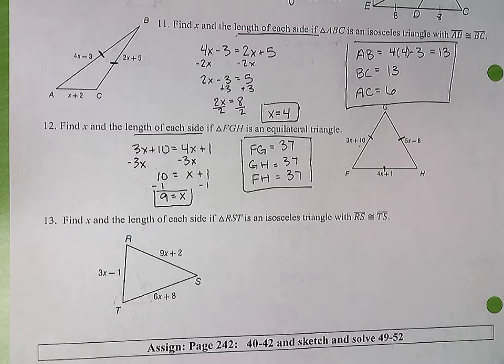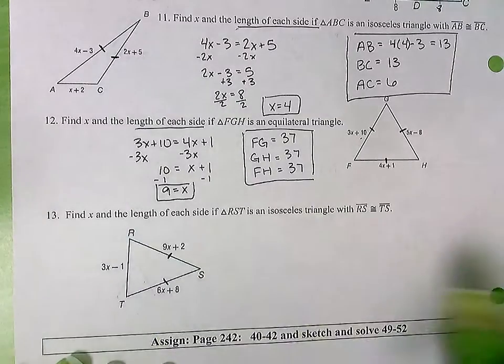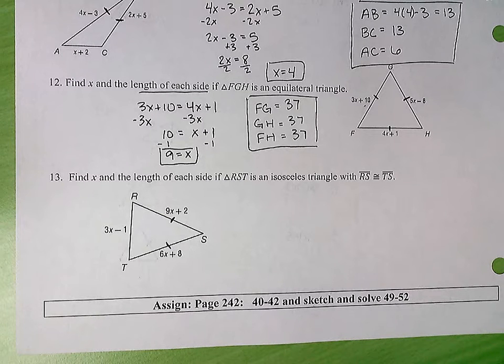Wait, we're plugging in together. So I gotta plug in 20 into the... No, plug in your x value.